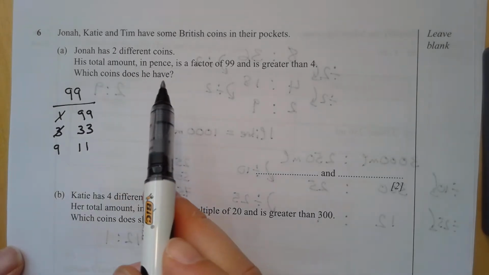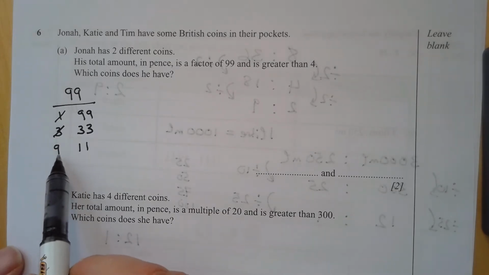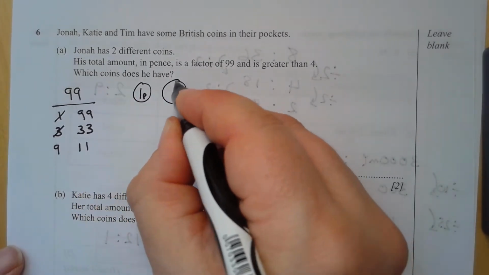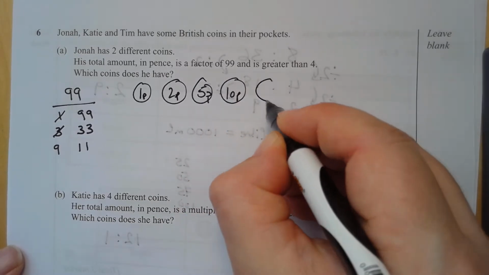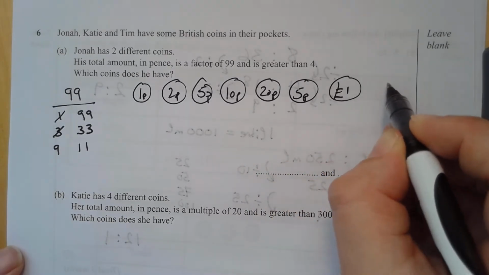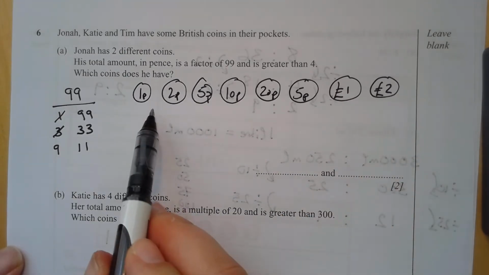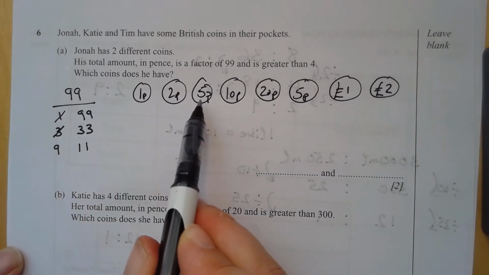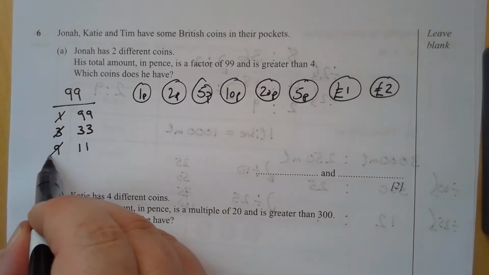He has 2 different coins. Can we make 2 different coins add up to 9? Well, we know we've got a 1 pence, a 2 pence, a 5 pence, a 10 pence, a 20 pence, a 50 pence, a £1 and a £2. That's all the coins that we have. Can we add 2 of these together to make 9? 2 and 1 makes 3, 2 and 5 makes 7, 5 and 1 makes 6, so we're not going to get 9, so 9 can't be the answer.